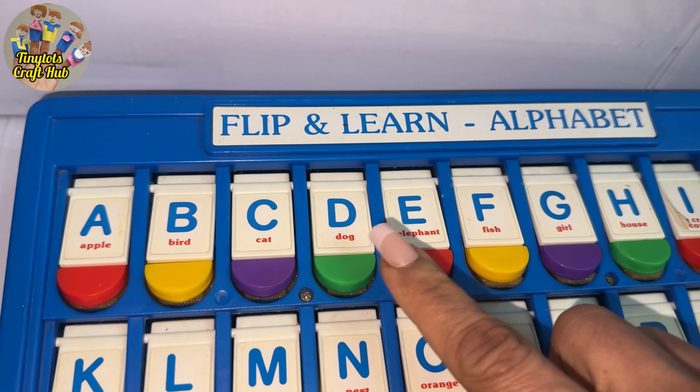After n, it's the letter O. O is for orange. Orange. So now we are going to do P. P is for pig. Pig. This is the lowercase p. The letter is Q. Q is for queen. Queen. And this is the lowercase q.